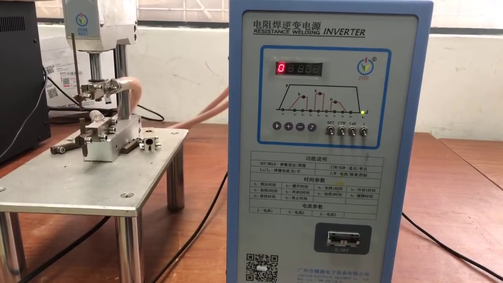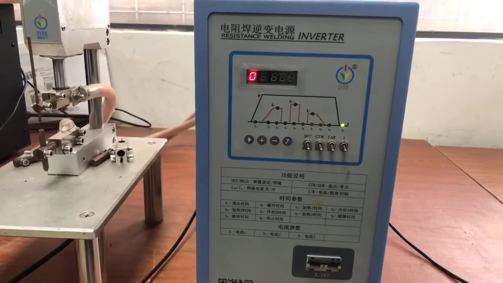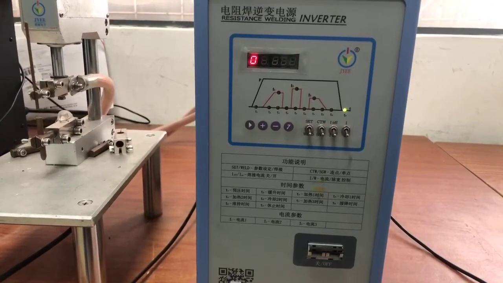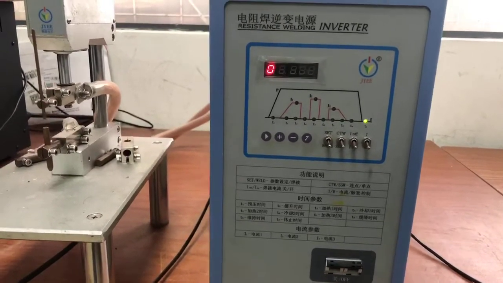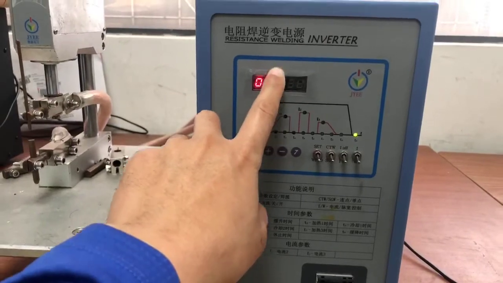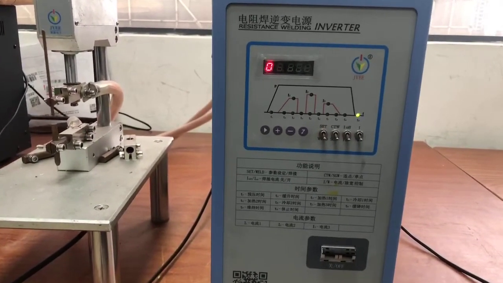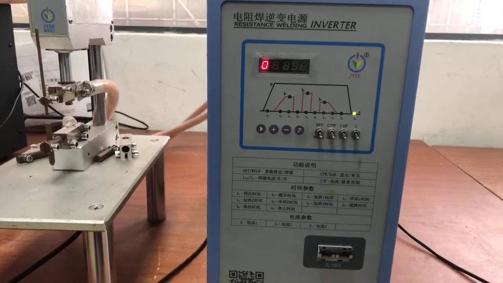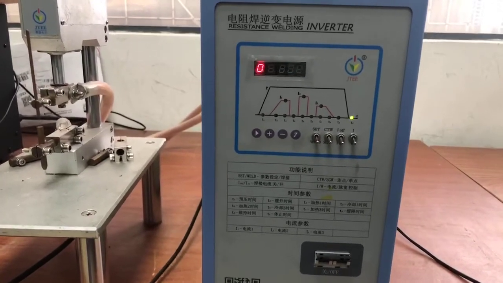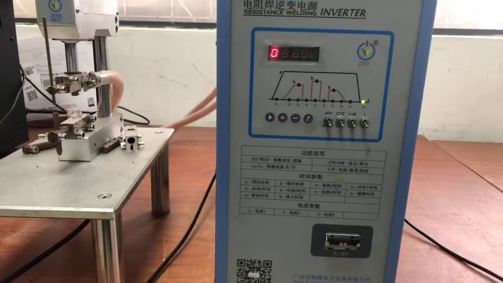Okay, today let's introduce the inverter DC spot welding power supply, LED display type. This power supply we introduce for film capacitor automatic spot welder.